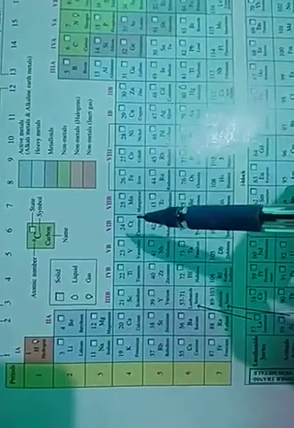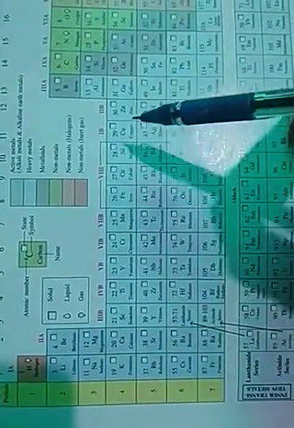So the modern periodic table has 7 periods. Now columns, you can find 1, 2, 3 up to 18. There are 18 groups in the modern periodic table.